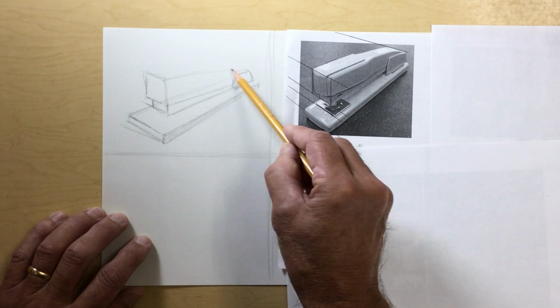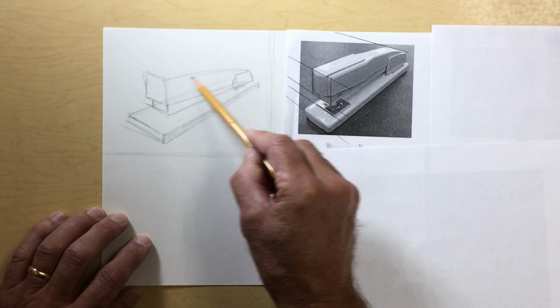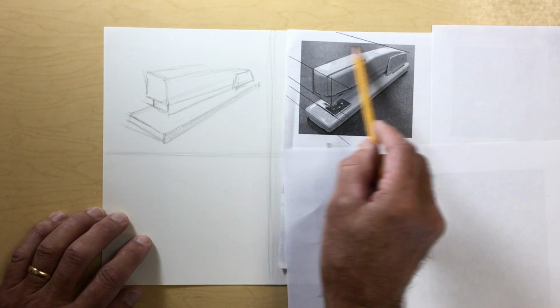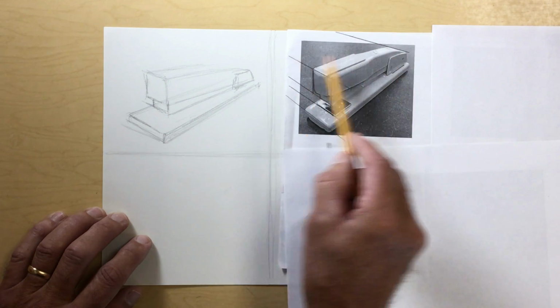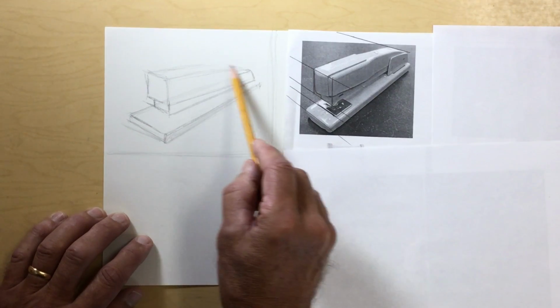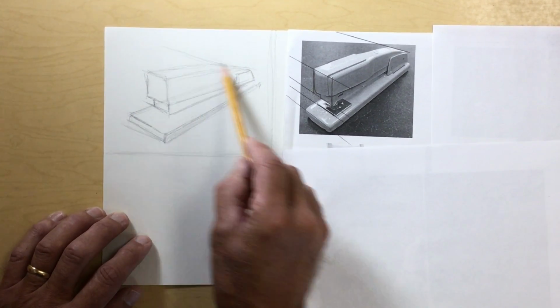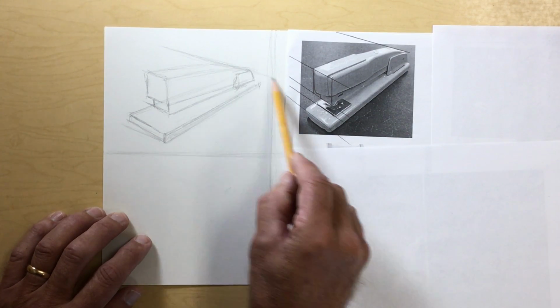Then I'm going to bring this back, and this slopes down because it curves down, and I'm just going to curve that down and in, bring this down. Because this curves, it's hard to see this back edge. That's why I drew this line here. You won't have it in your photograph that's on the computer. But just to help guide my line, I'm going to draw a guideline like that.